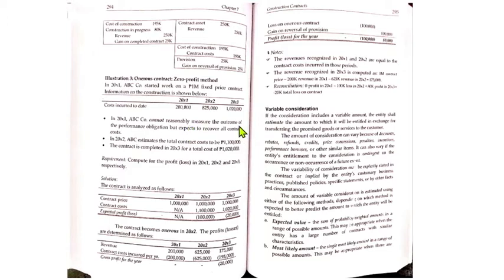Okay, in 20X1 daw, ABC company cannot reasonably measure the outcome of the performance but expects to recover all contract costs. In 20X2, ABC estimates the total contract cost to be 1.1. The contract is completed in 20X3 for a total of 1.02 million. Okay, i-analyze natin ito using the zero profit method. In 20X1, ABC cannot reasonably measure the outcome of the performance but expects to recover all contract costs. So, ano ibig sabihin yan? The contract price at 1 million, hindi natin ma-identify yung contract cost and expected profit or loss.